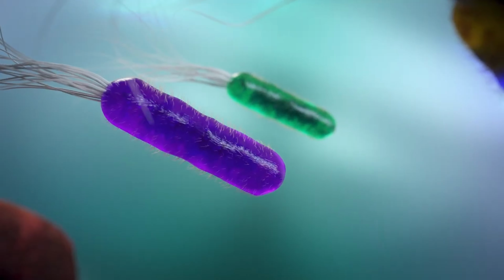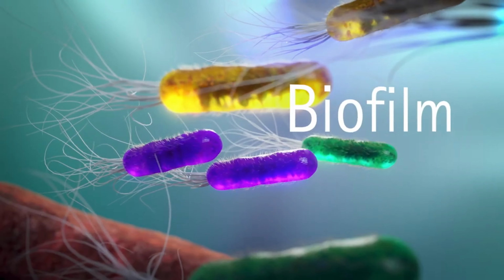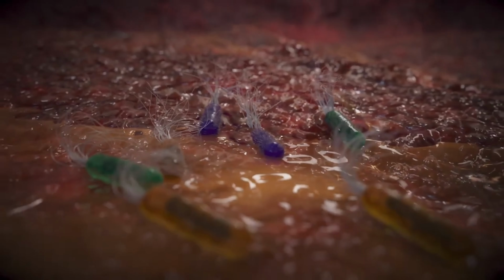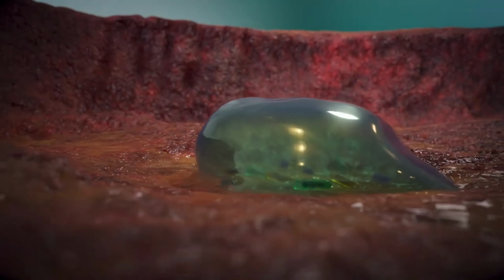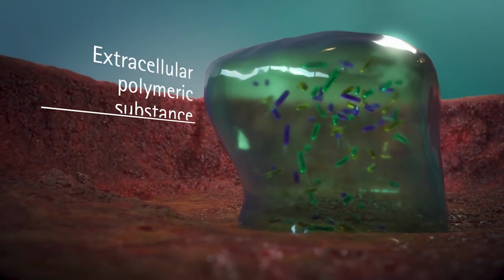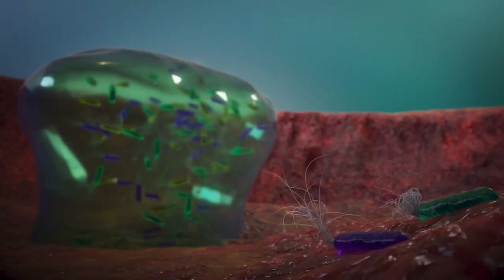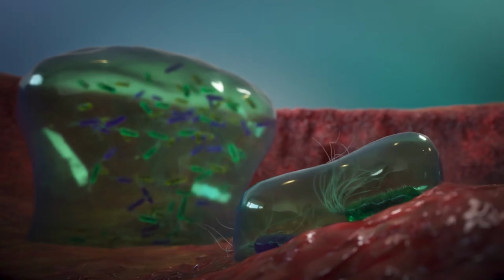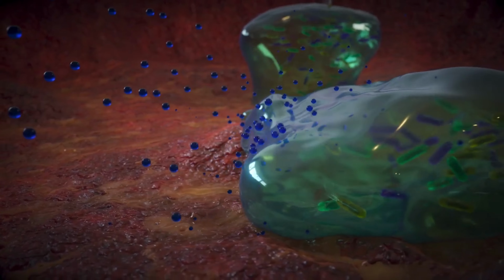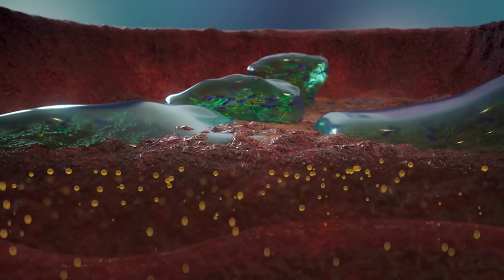Wound infections are caused by microbials such as bacteria, which do not only like to multiply, but they also produce biofilm. Biofilm forms when free-floating bacteria adhere to surfaces and grow a colony. This colony excretes a thick and slimy substance, an extracellular polymeric substance which consists of polysaccharides, protein, and other elements. Biofilm can also release bacteria which form new colonies in nearby areas. The biofilm acts like a shield for the bacteria and protects it from many antimicrobials, including antibiotics, and from the host's immune system as well.